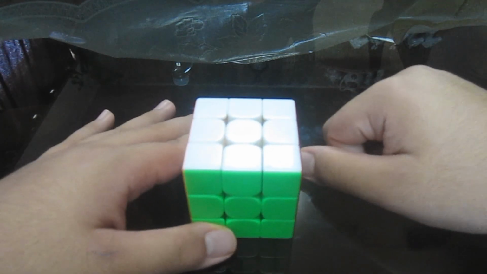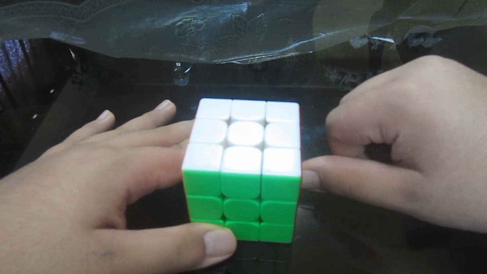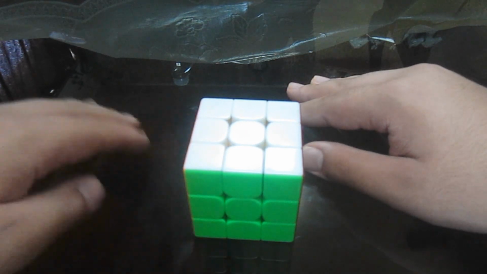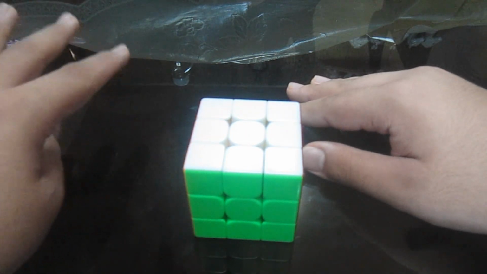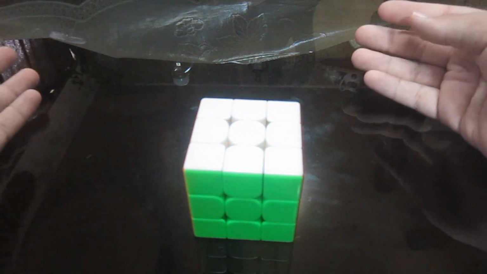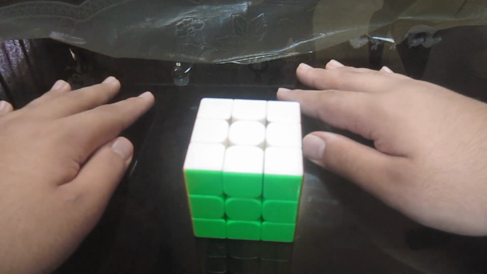Basically, I'm gonna divide this series into 5 episodes. The first 4 will be the fundamentals of the cube and how to solve the cube, and the last one will be example solves so that you can watch it and understand how it's done. So let's start with the tutorial.